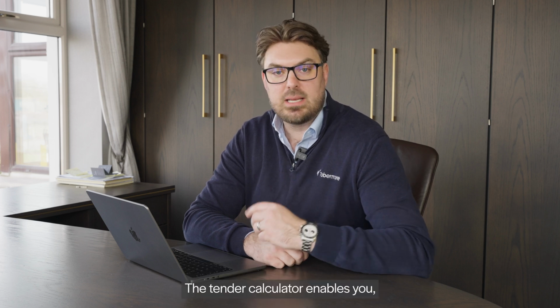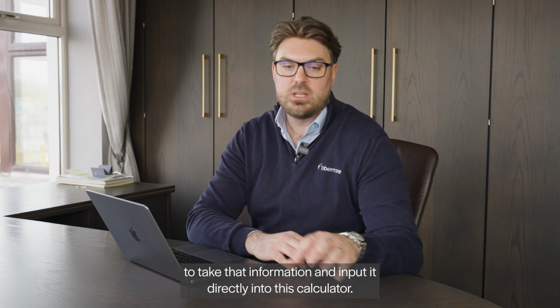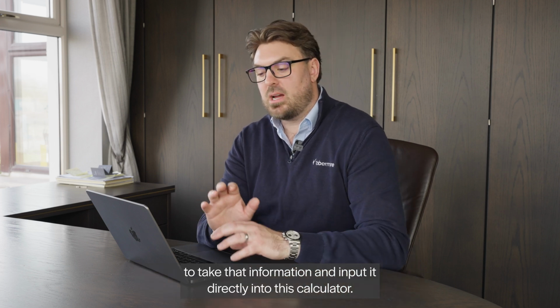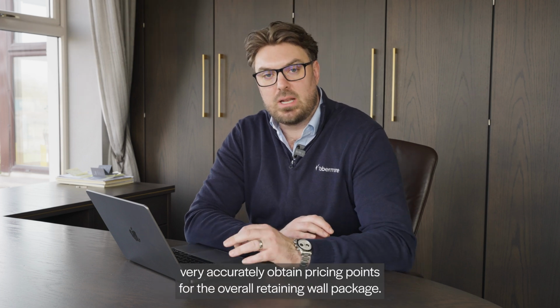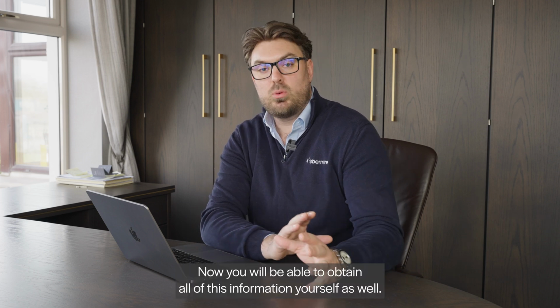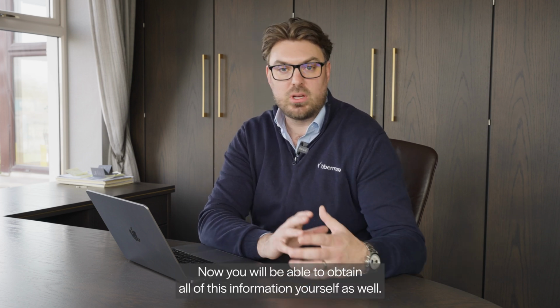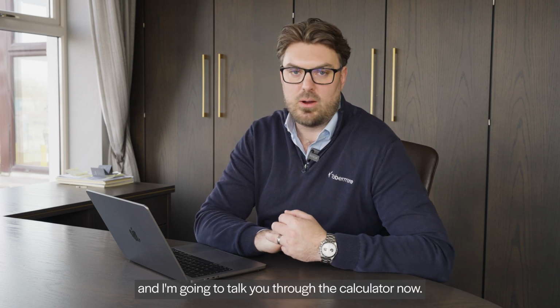The tender calculator enables you, if you have obtained one of our Tobermore Secura Estimate documents, to take that information and input it directly into this calculator and incredibly quickly and, more importantly, very accurately obtain a pricing point for the overall retaining wall package. Now, you will be able to obtain a lot of this information yourself as well, so don't worry if you don't have a TSE, and I'm going to talk you through the calculator now.